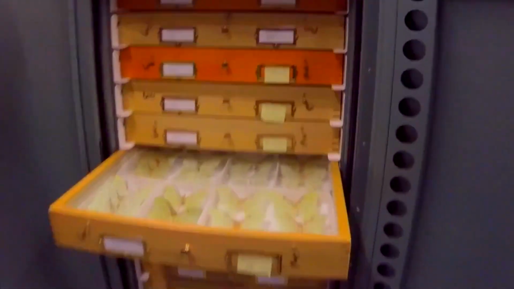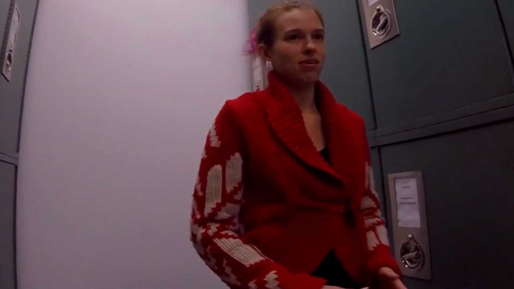So are a lot of these like rarer or endangered species? We do have plenty of rare and endangered stuff. We also have plenty of common things. Okay. It kind of depends on what people have collected and donated and what we go out and collect.